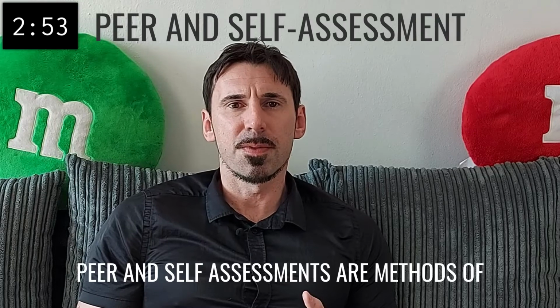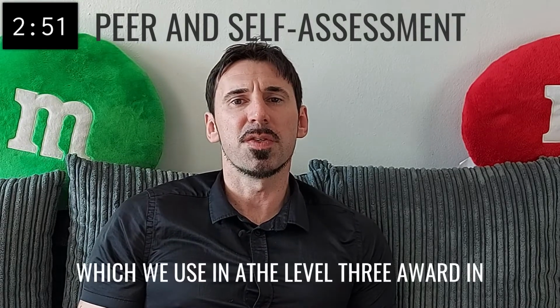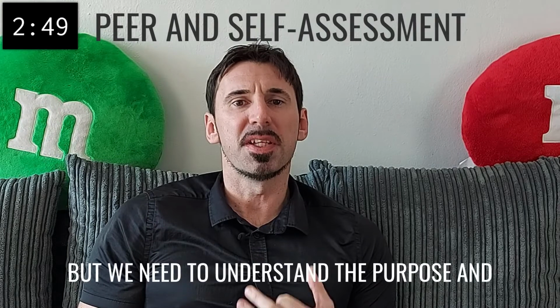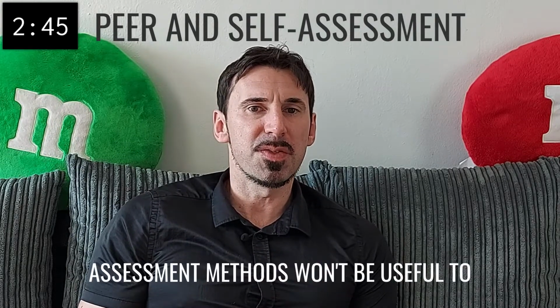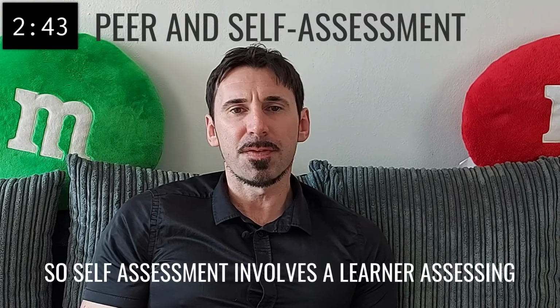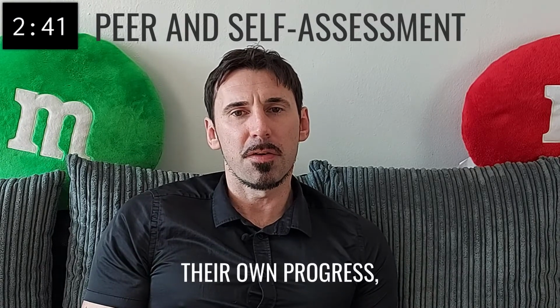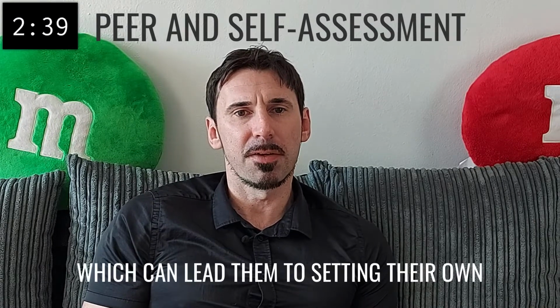Peer and self-assessment are methods of assessment which we use in the level 3 awarded education training, but we need to understand the purpose and limitations. Otherwise, these assessment methods won't be useful to any training program. So self-assessment involves a learner assessing their own progress, which can lead them to setting their own goals.